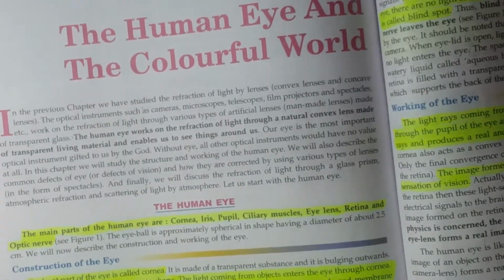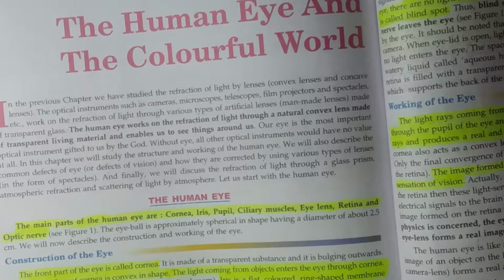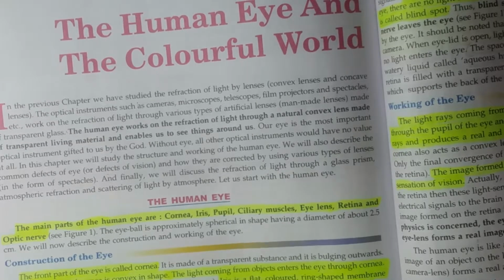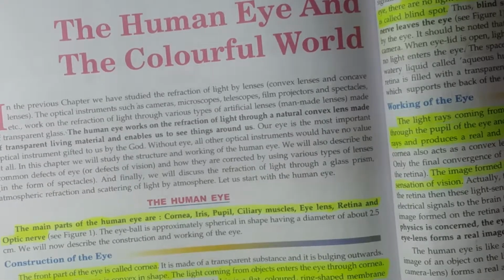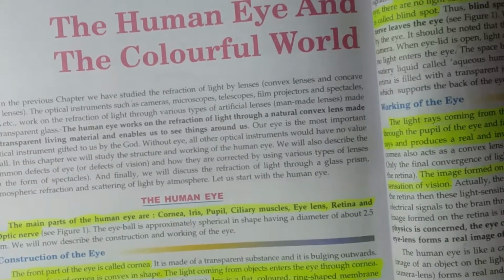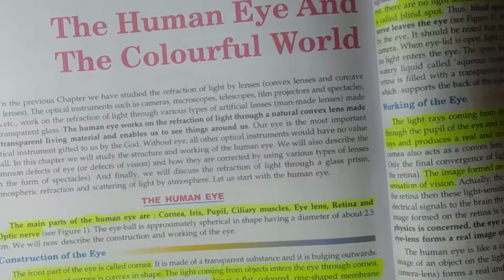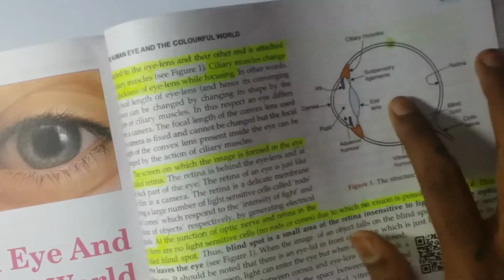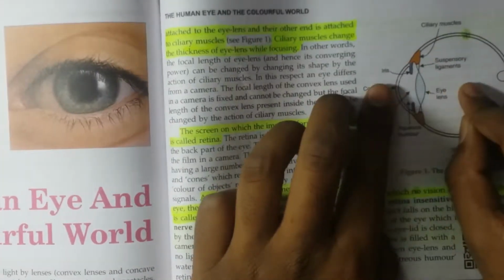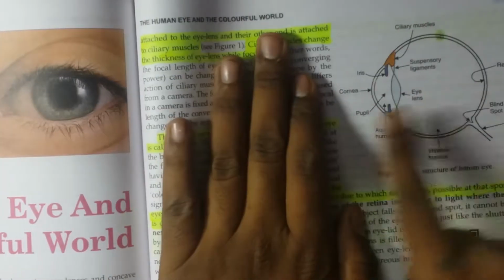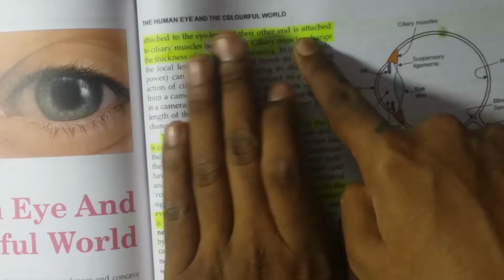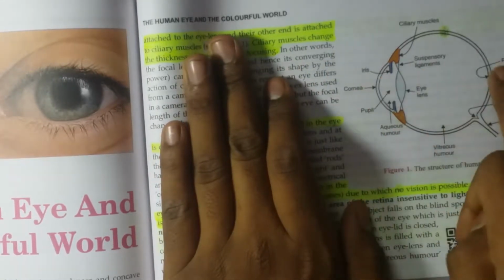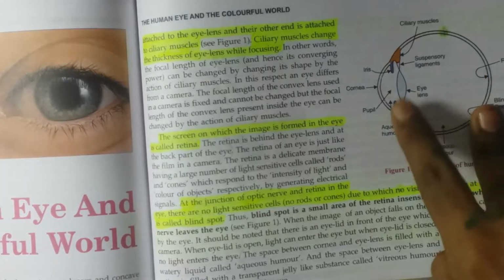Being flexible, the eye lens can change its shape. It can become thin or thick to focus light onto the retina. This eye lens can become fat or thin, which helps to control the light entering into the eye.